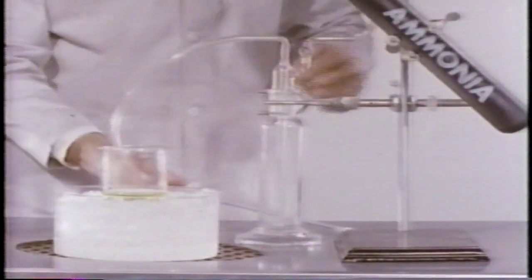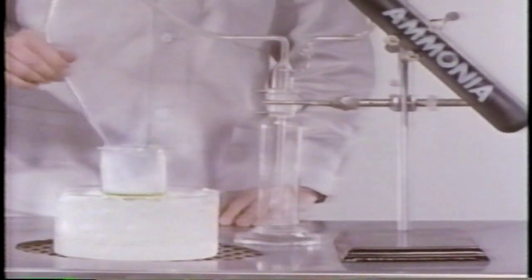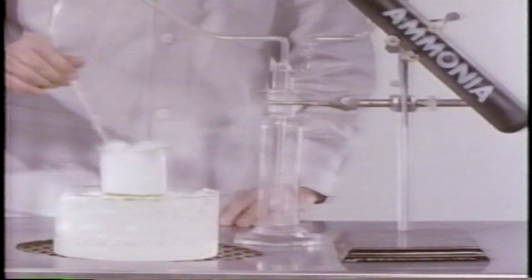The safety trap would catch any backup of nitric acid. The ice bath absorbs most of the heat of the reaction. A glass tube with a porous tip is used to introduce tiny bubbles of ammonia gas into the nitric acid. The white smoke, solid ammonium nitrate, forms when gaseous ammonia and gaseous nitric acid react above the solution. The net reaction is ammonia plus nitric acid gives ammonium nitrate. But most of the reaction occurs in the solution, forming aqueous ammonium ions and nitrate ions.